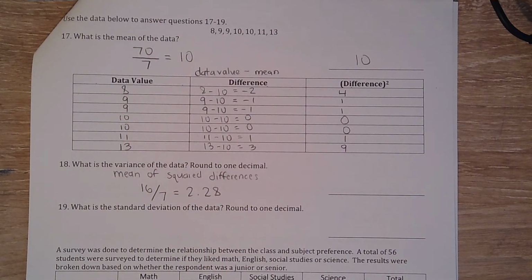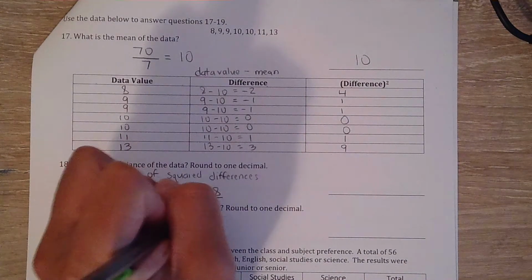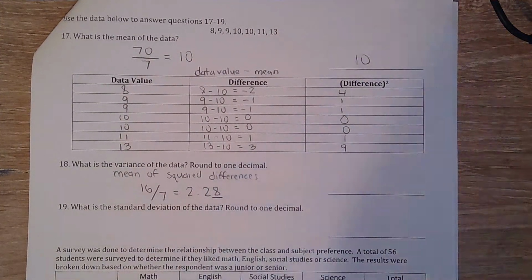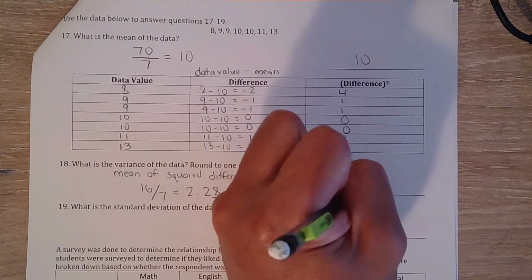We want to round to the nearest 1 decimal place. Remember, rounding to 1 decimal place, we look at the number to the right of that decimal place. Since this is greater than 5, we round up to 2.3.